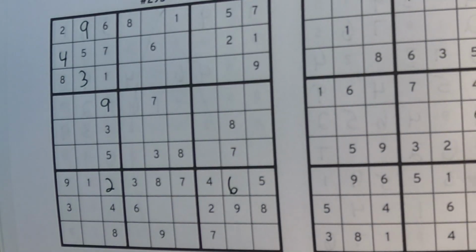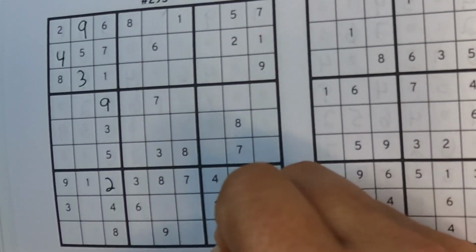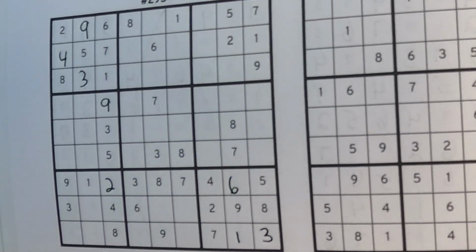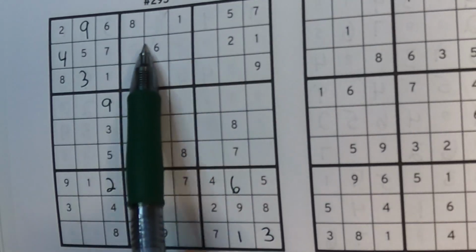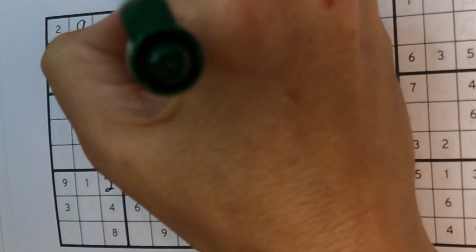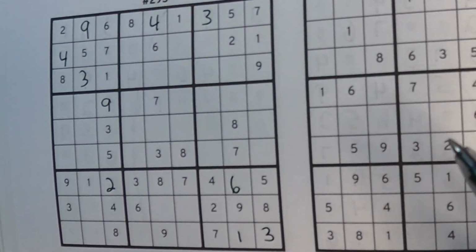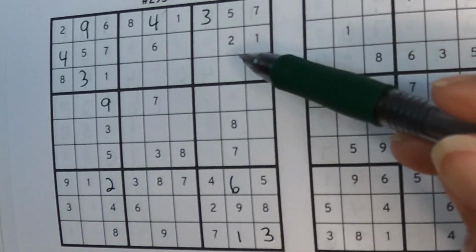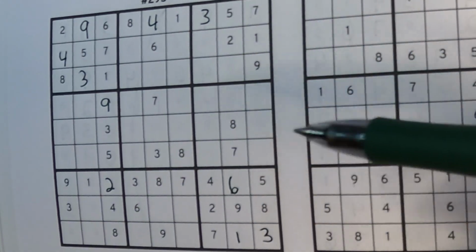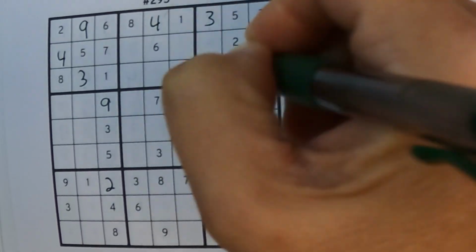For this box, we're missing 1 and 3. We've got a 1 here, so 3, 1. For this top row now, we're missing 3 and 4. We've got a 3 here, so 4, 3. For this column, we're missing 3 and 4. We've got the 3 here, so 4, 3.